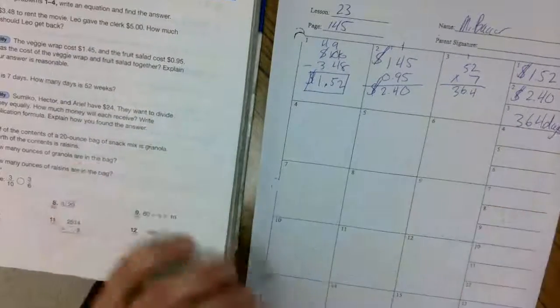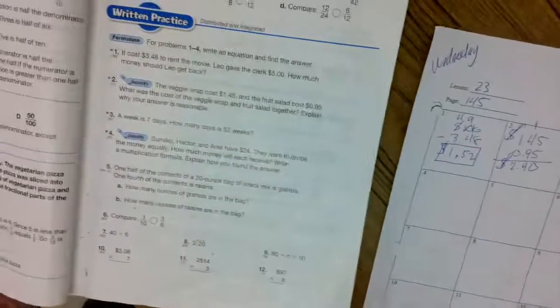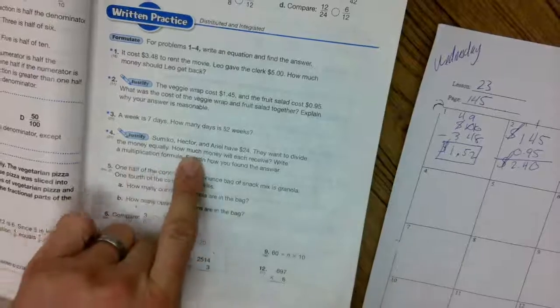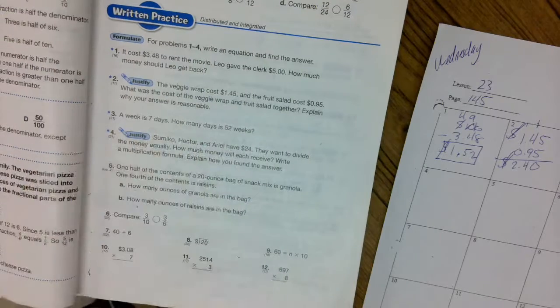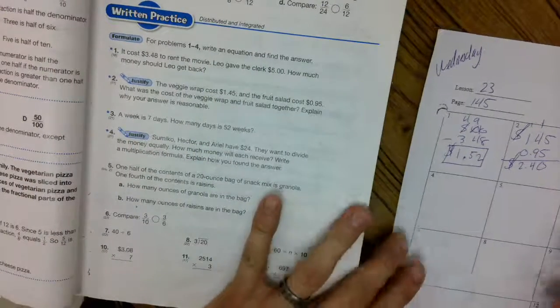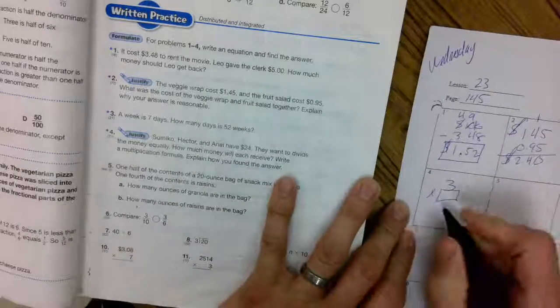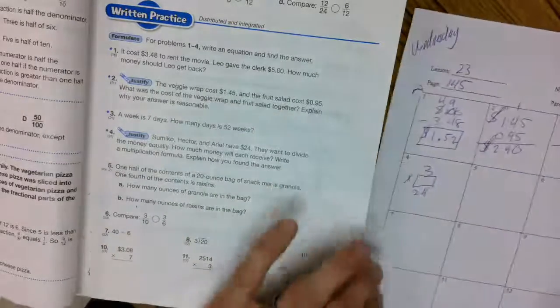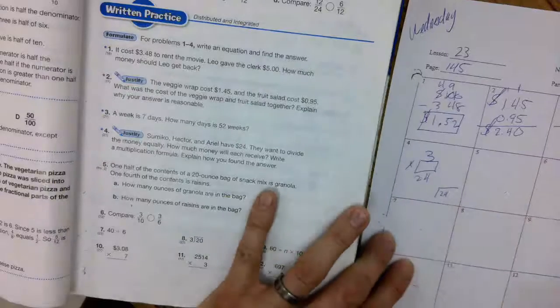Number 4 says, Samuko, Hector, and Ariel have $24. They want to divide the money equally. How much money will each receive? Well, you got to count how many kids there are. There are 3 kids. They have a total of $24. Now, they say write it as a multiplication table. So we got 3 kids times some amount of money equals a total of 24. I think it read a little bit more like a division problem, right? $24, and we're going to divide it up to the 3 kids.